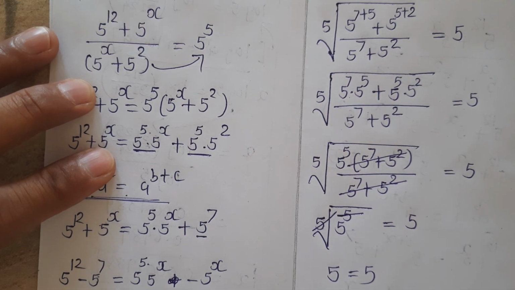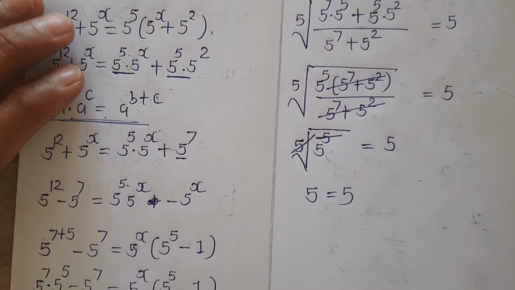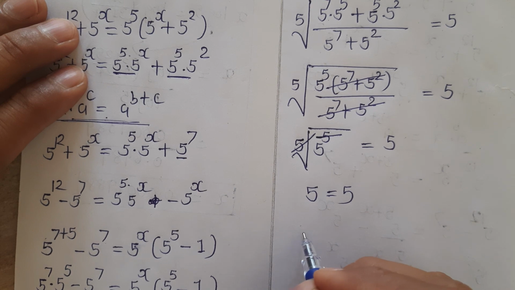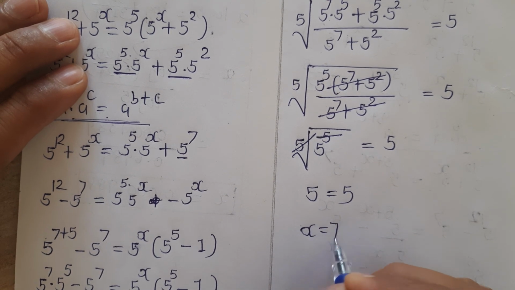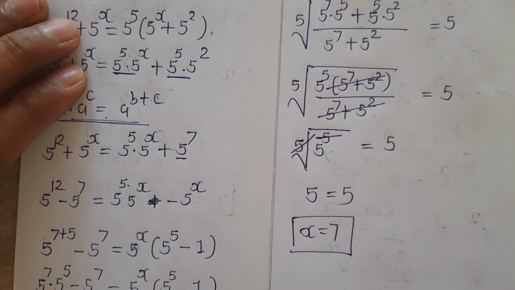So the value of x which we found in the previous step, x is equal to 7, is a correct answer, friends.